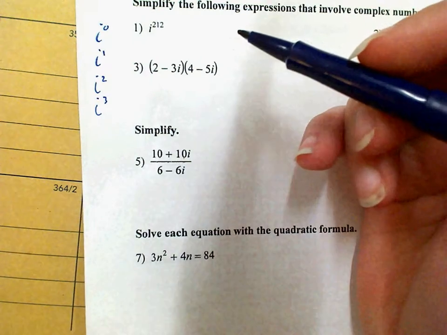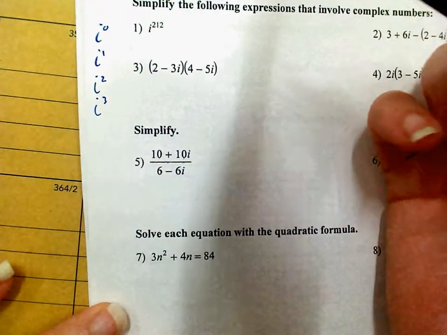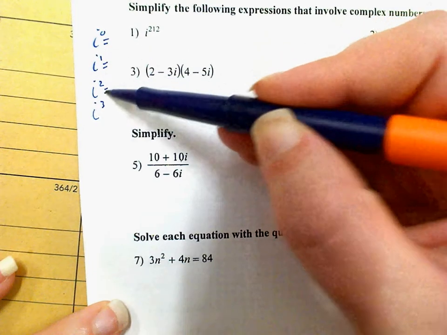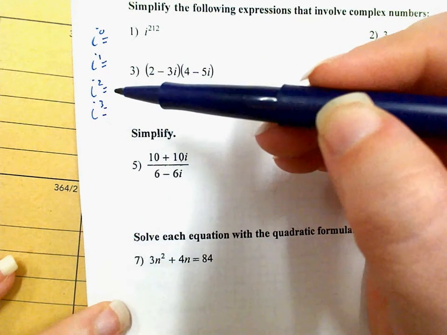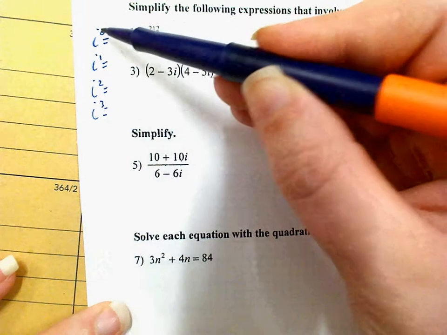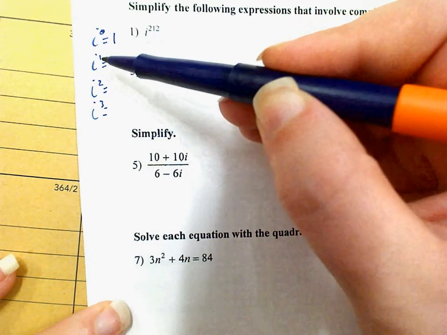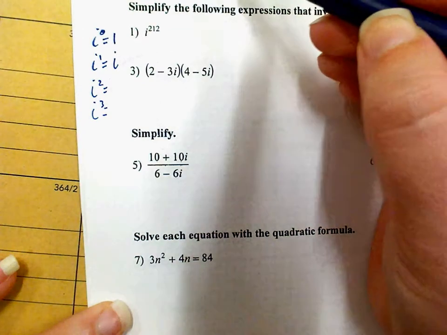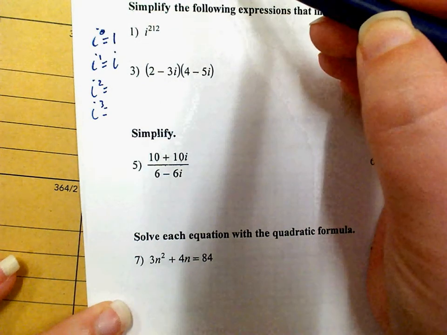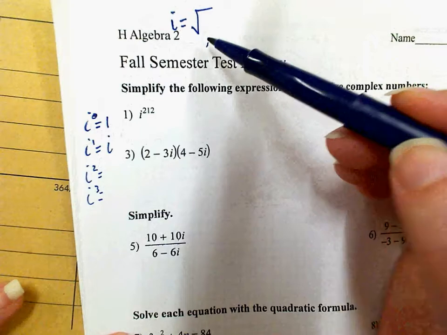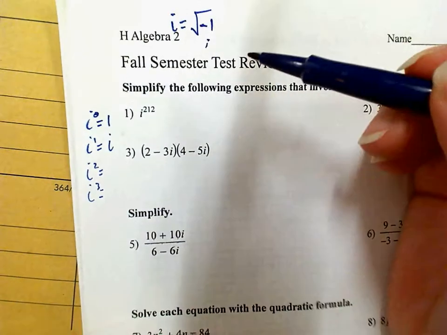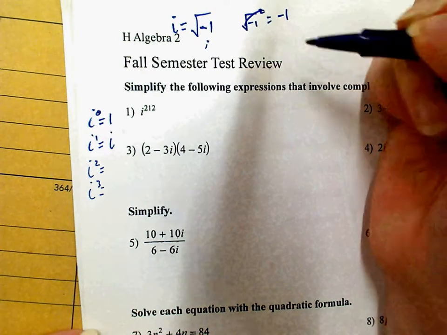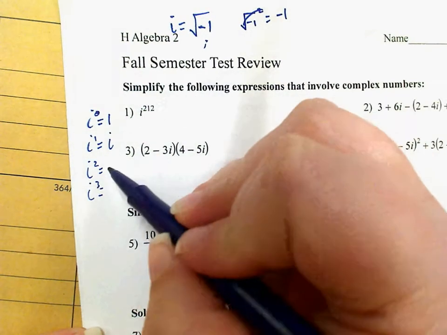So on i to the 212th, it's using the powers of i, and so the pattern is i to the 0, i to the 1, i squared, and i cubed. i to the 0, well, anything to the 0 power other than 0 is 1. Something to the first power is just itself. i squared, well, first off, it's important that you know what i is. i is the square root of negative 1. So when you square that, the square root of negative 1 squared, it's negative 1. So that's just negative 1.